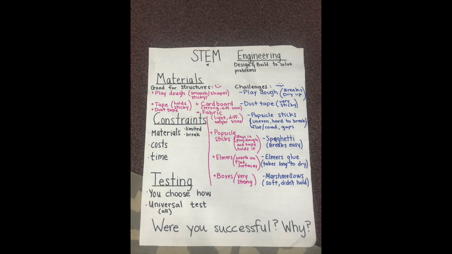And then we had the same talk about duct tape. So we felt that duct tape was really great because it held things tightly, but it also was difficult to use because it was so sticky, especially for students. They had trouble cutting it and then using it effectively. So we also talked about small pieces being easier to manage sometimes.